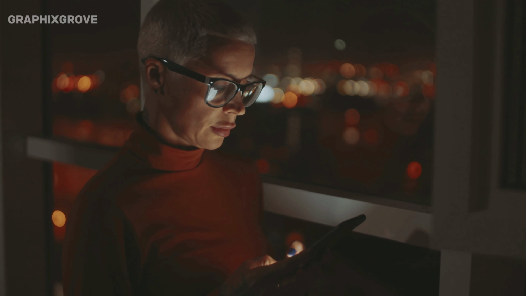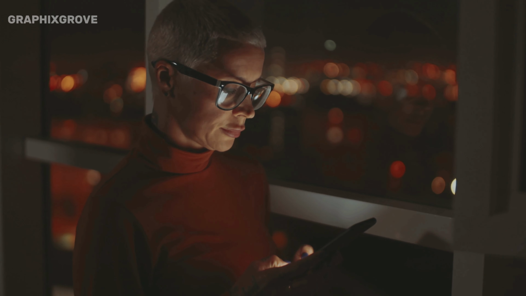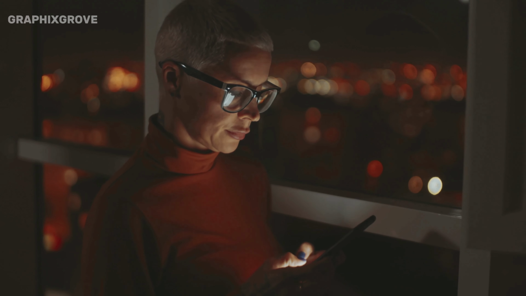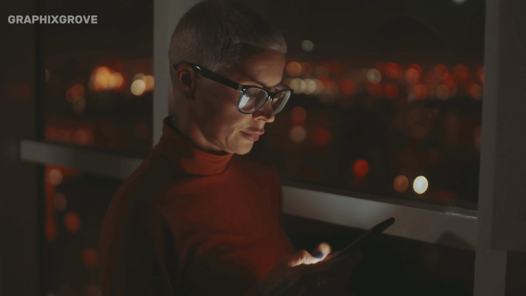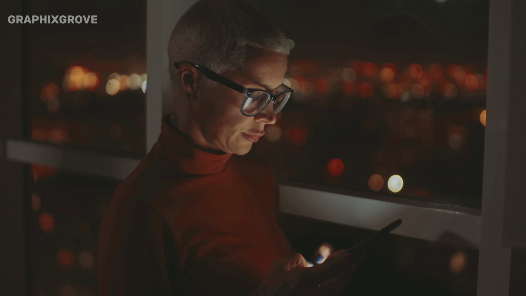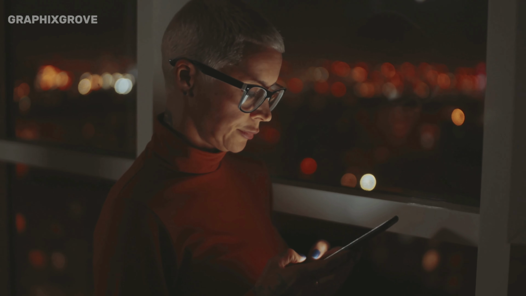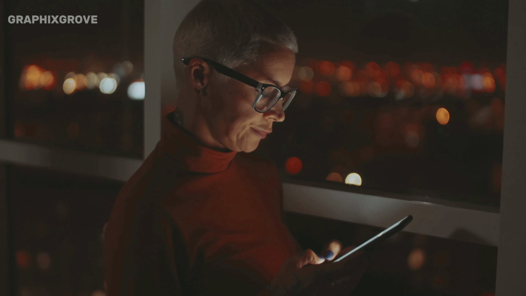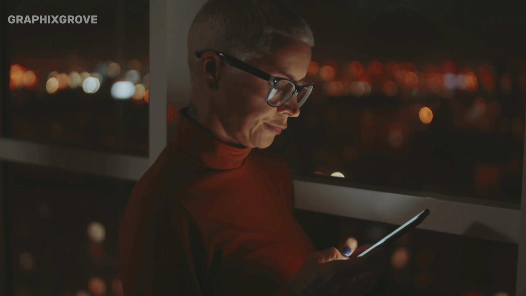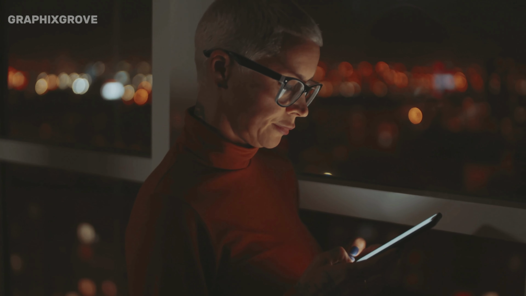In long design sessions, small comfort choices add up. Dark mode is one of those choices. It does not change your skills or your creativity, but it removes friction. It makes the tool quieter and easier to live inside for hours at a time.